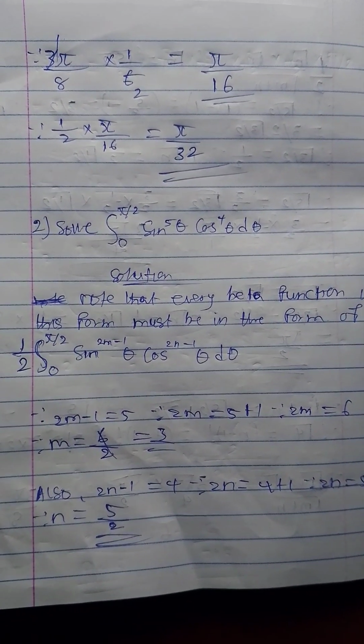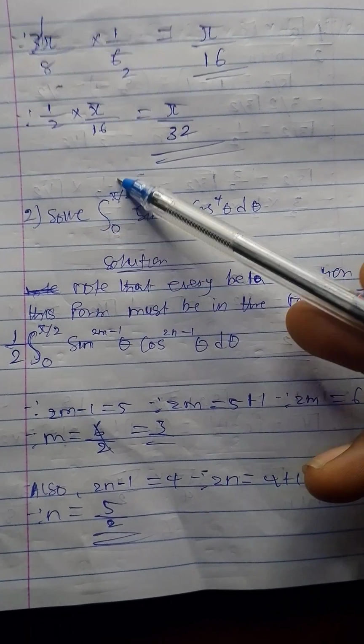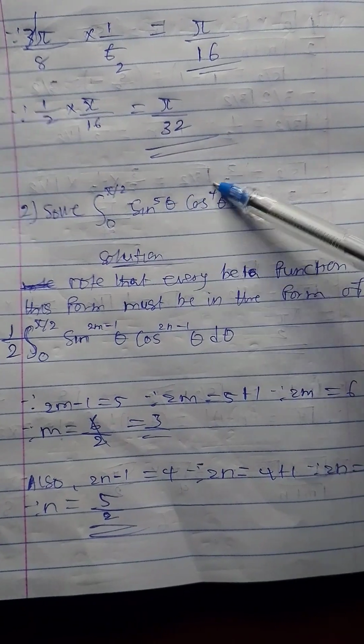Now, I have question number 2, saying that we have to solve the integral from 0 to pi over 2 of sine to the power 5 theta cos to the power 4 theta d theta.